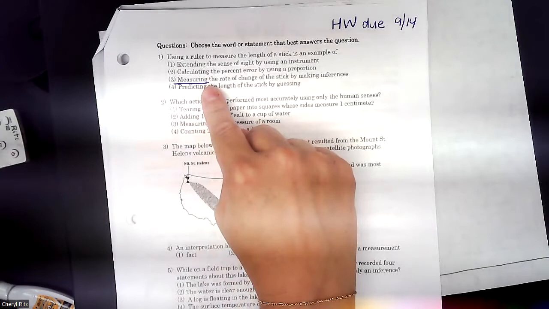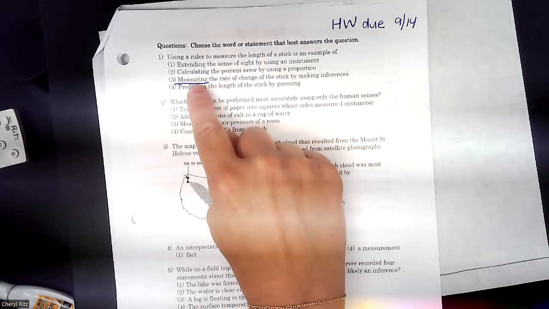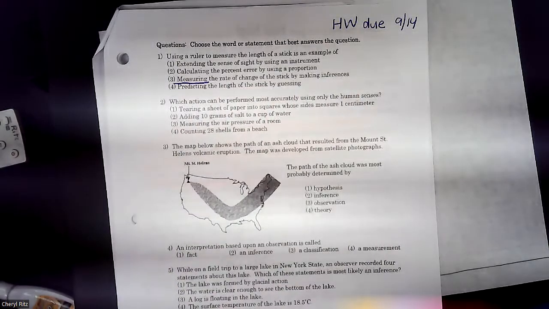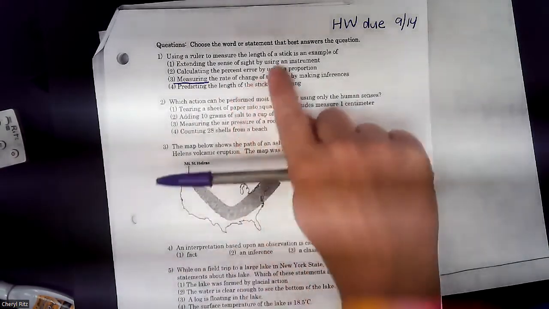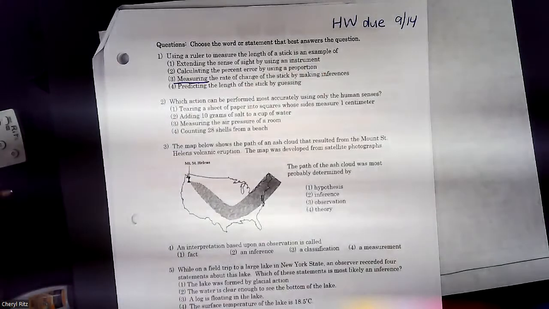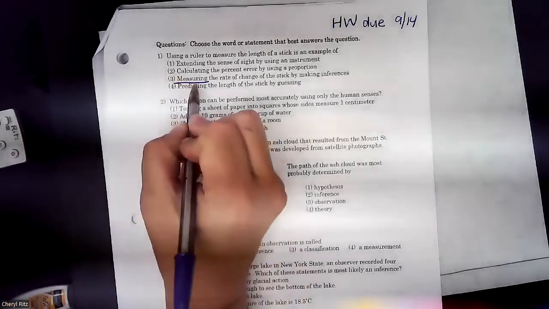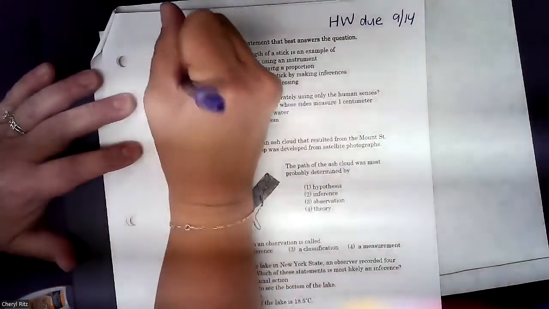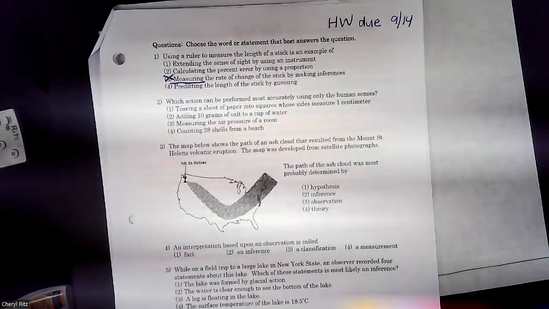If you read the rest of that number 3, a ruler is used to measure the rate of change of a stick by making an inference. Because the question was the length of a stick. Is that the answer? Is that what we use rulers for? No way in heck. But they expected, because humans are pretty lazy, not just you, but humans in general, they expected a human just to read the word measuring and circle it. It is not the answer, cross it off.